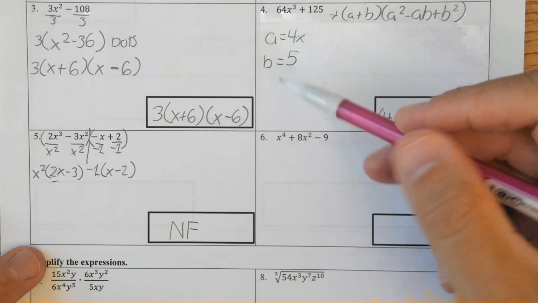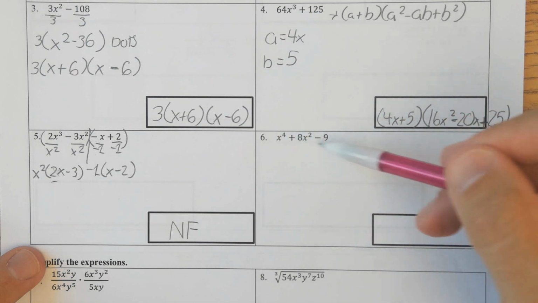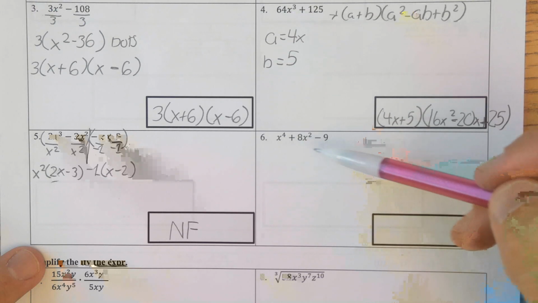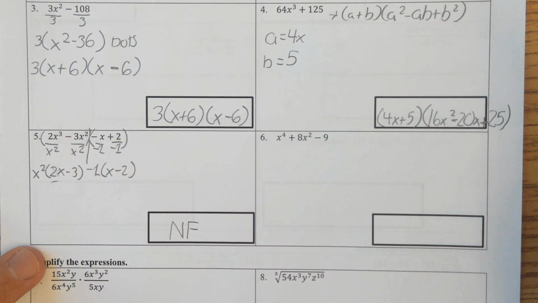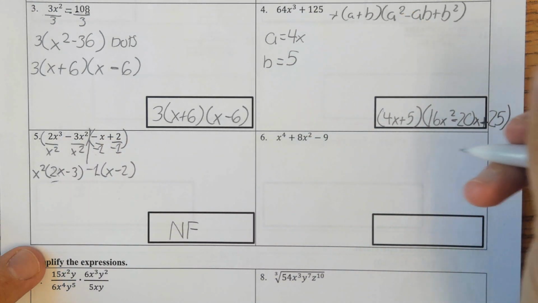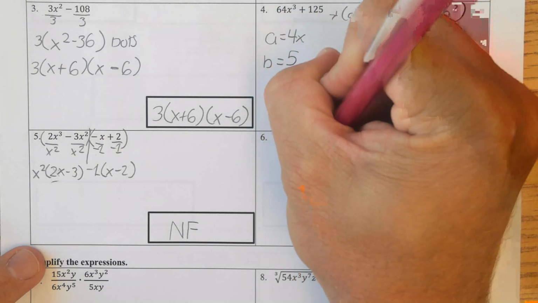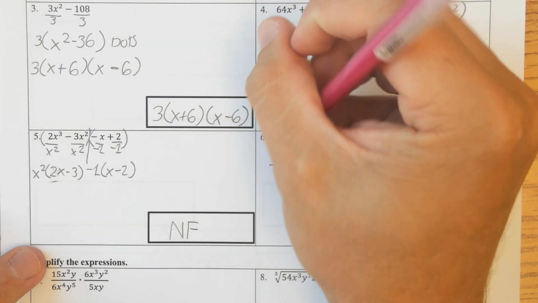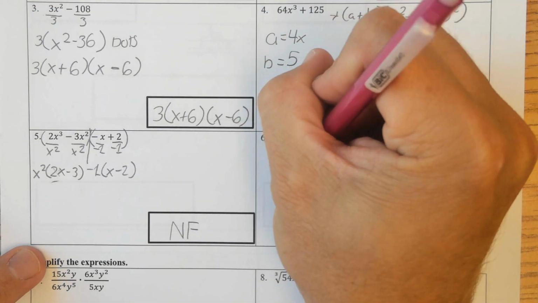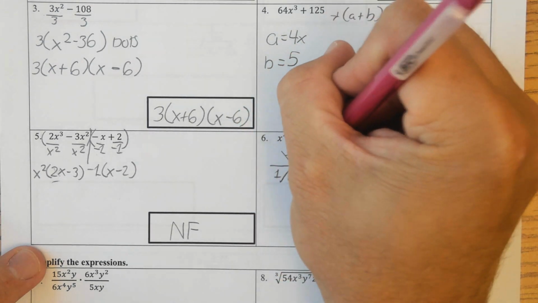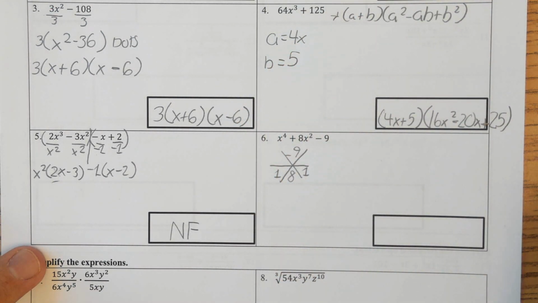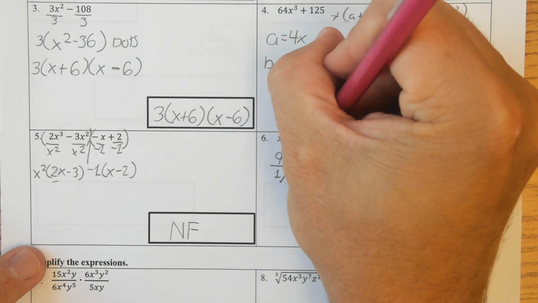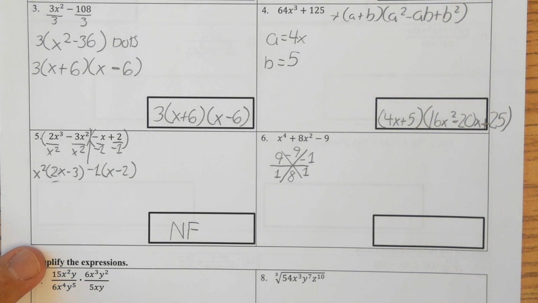Okay. Now I know this looks a little bit more difficult, but really it's not. We're still going to treat this like a trinomial, like the original star method. So I'm going to do a times c, so that's a negative 9. b is 8. So I need 2 numbers that multiply to give me a negative 9 and add to equal 8. And so that's going to be 9 and a negative 1.